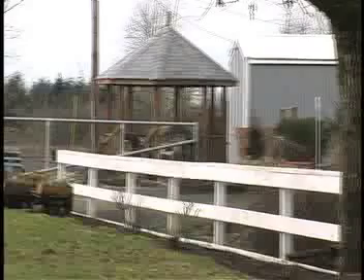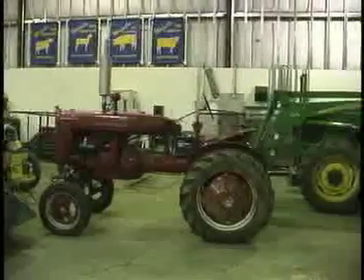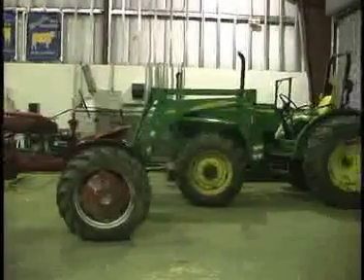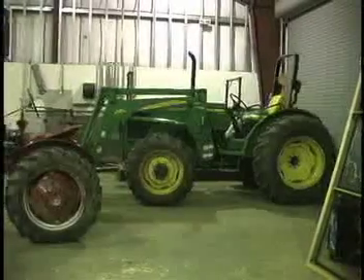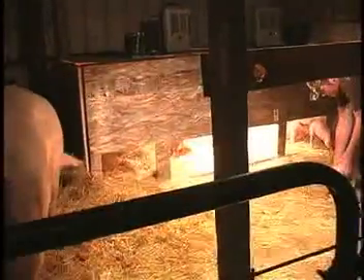Another class we offer here is agriculture mechanics. In this class, students work on a variety of projects from small to large. These include tractor repair and maintenance, painting projects, fixing fence, welding, cutting down trees, and a variety of other projects that teach you skills that you may need to run a farm or skills that you can just use in your everyday life.